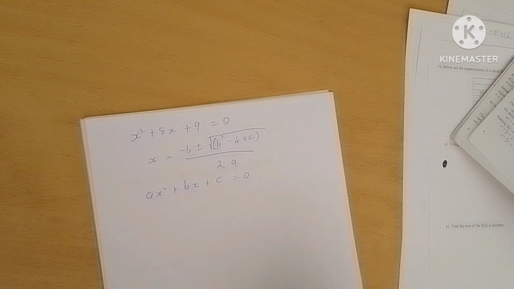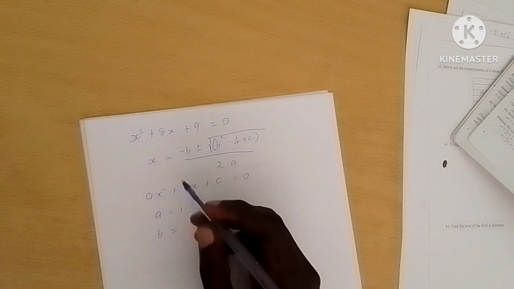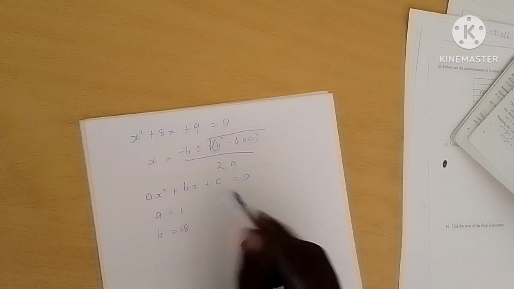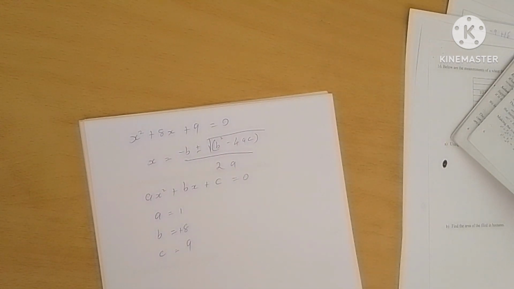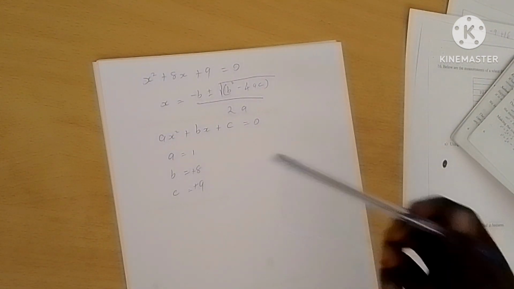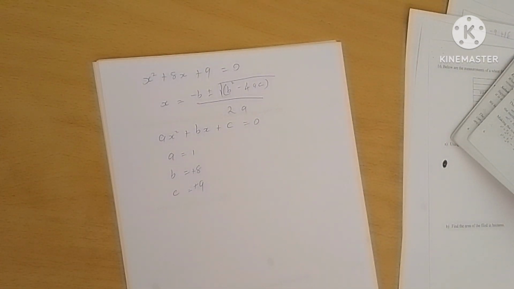So in that particular case, our a equal to 1, b equal to positive 8, and our c equal to positive 9. And we want to use this particular formula to solve our equation.